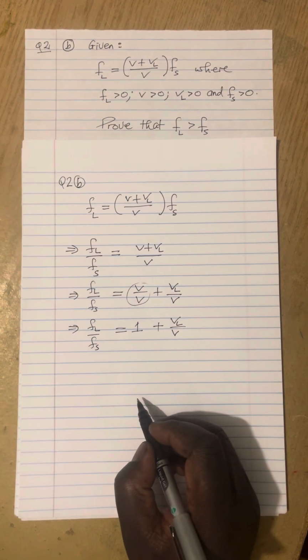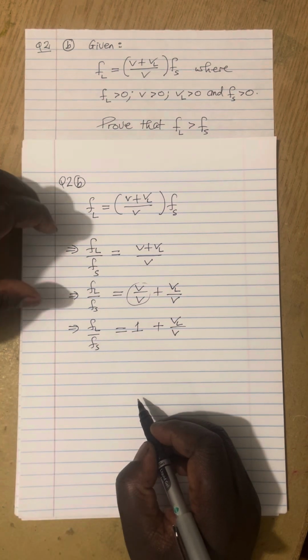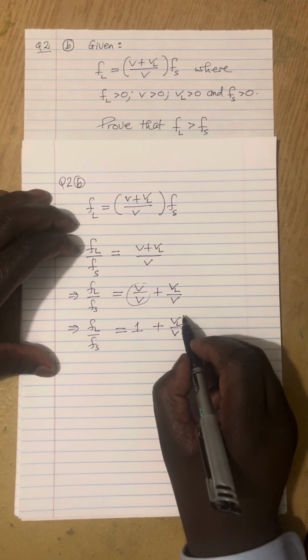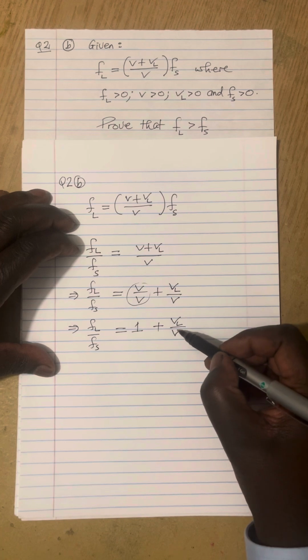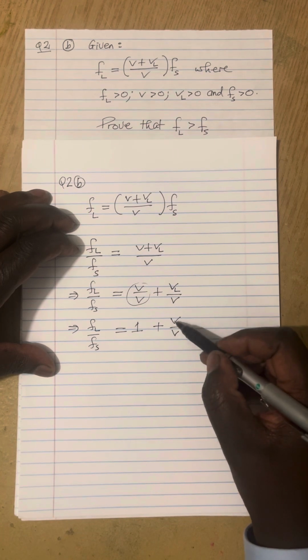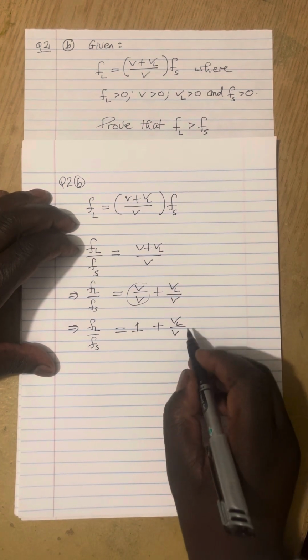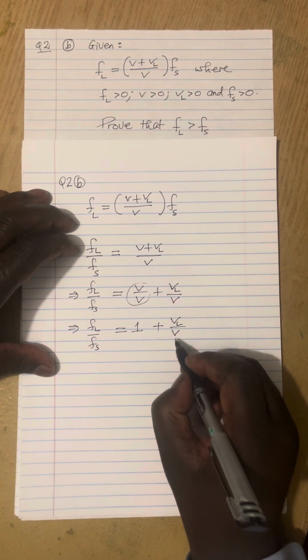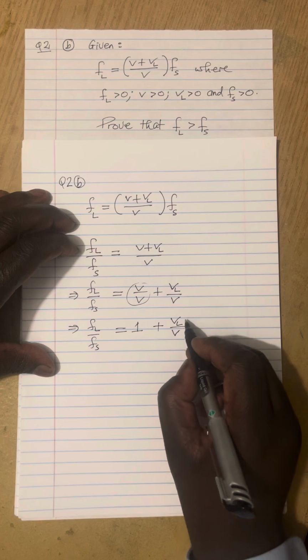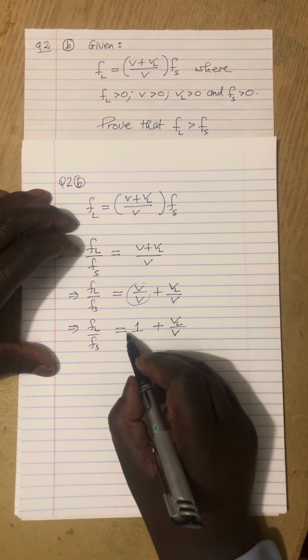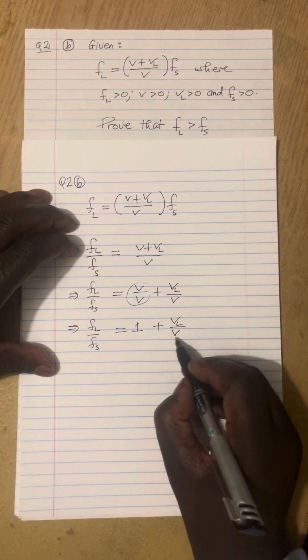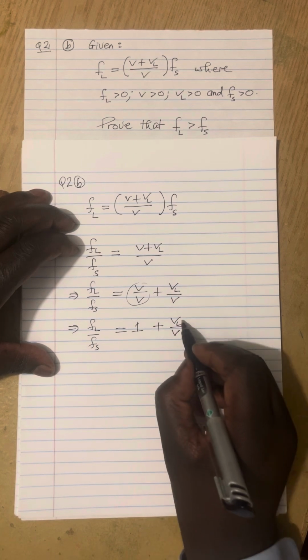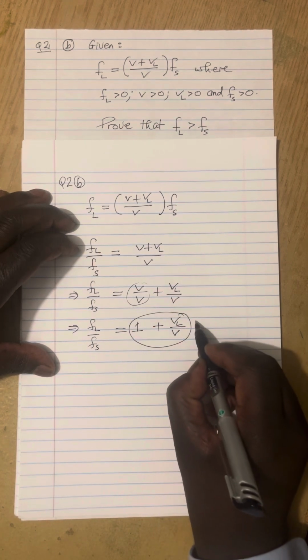Yet again, like the previous example 2a, both VL and V are positive numbers or quantities, and therefore the quotient of two positive numbers must be positive. And therefore, whatever we get here, when we add to 1, obviously this is a number greater than 0. So when we add to 1, the whole of this should be greater than 1.